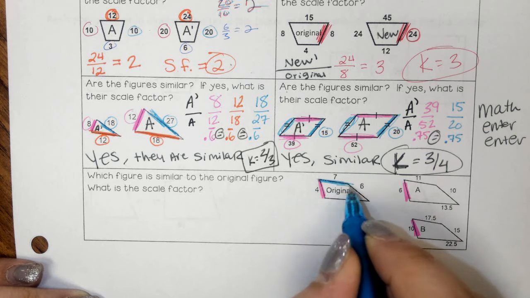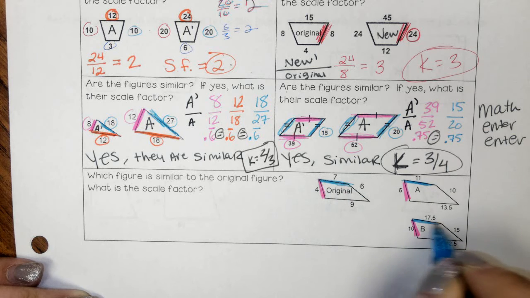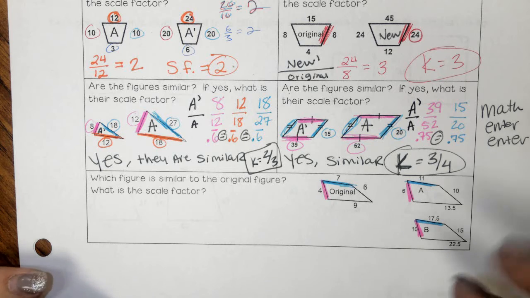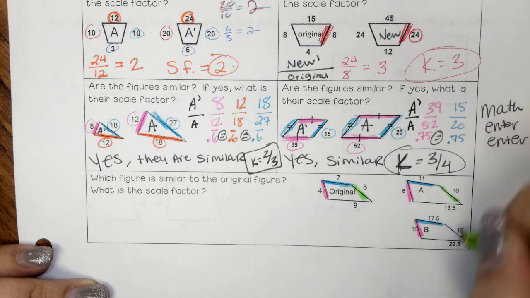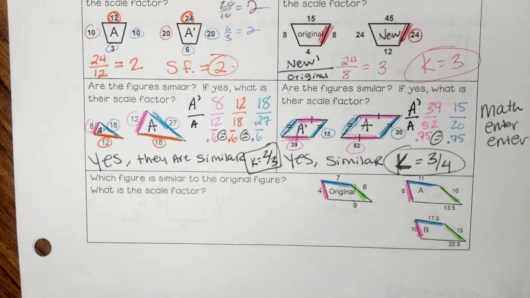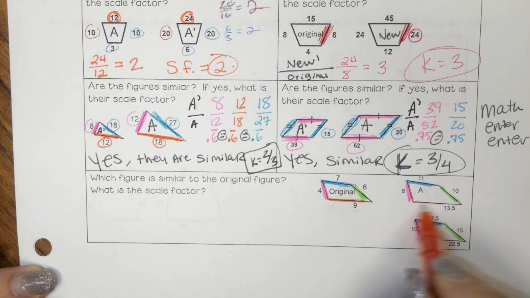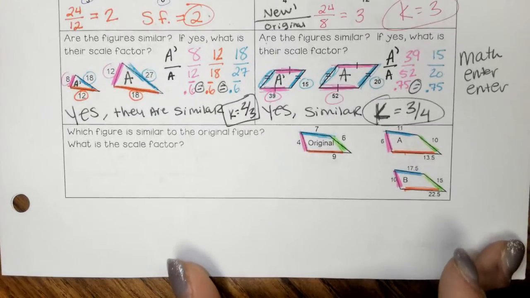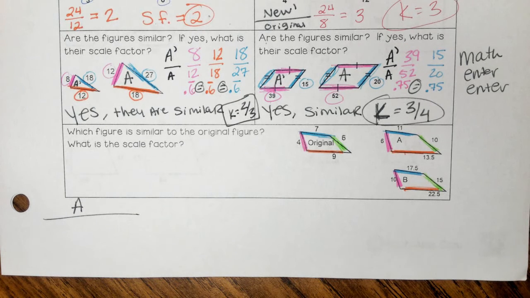7 is corresponding to 11 from A and 17.5 from B. 6 corresponds with 10 from A and 15 from B. And 9 corresponds with 13.5 from A and 22.5 from B. So I'm just going to do some work with, let's look at just A for now.